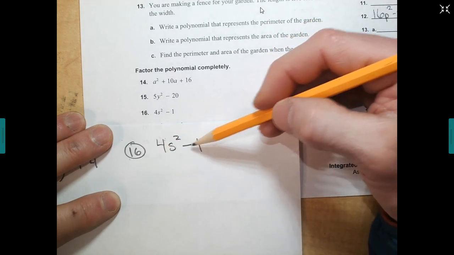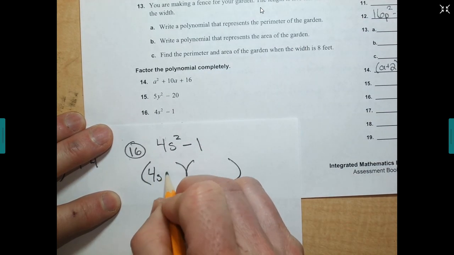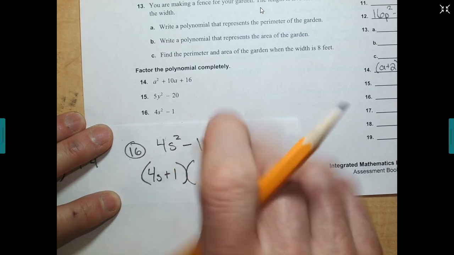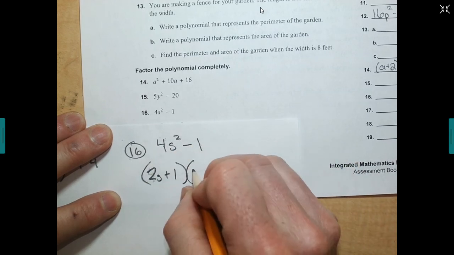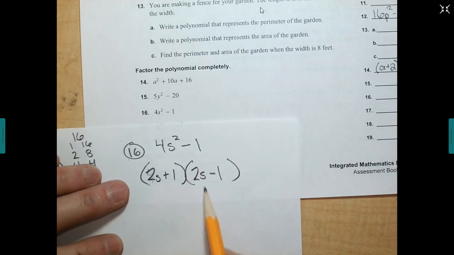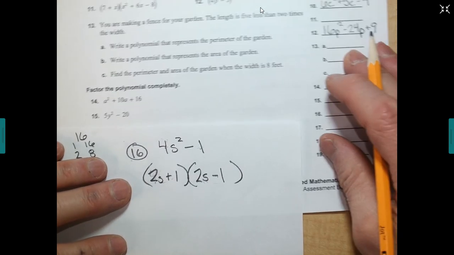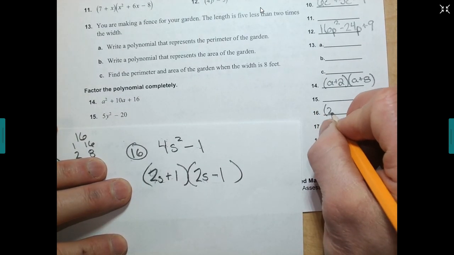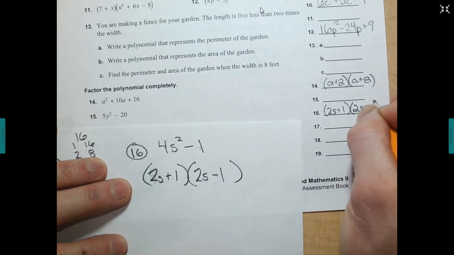Perfect square minus a perfect square ends up with the square root plus the square root times the square root minus the square root. So for 16, we have 2s plus 1 times 2s minus 1.